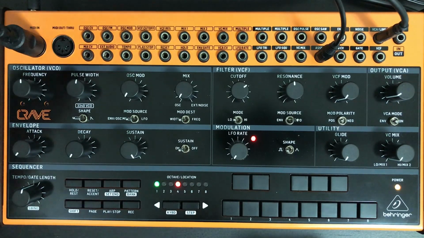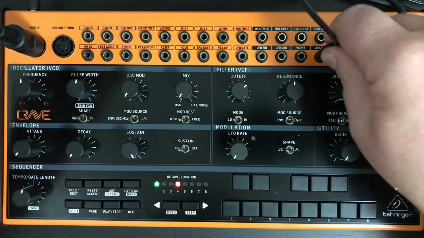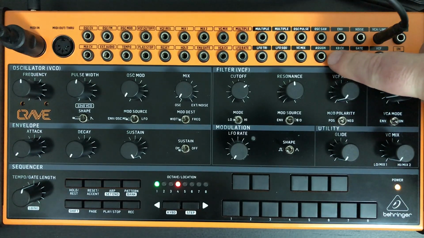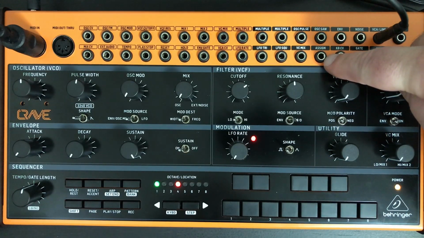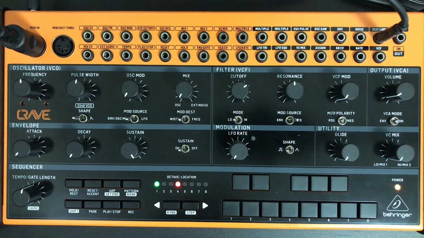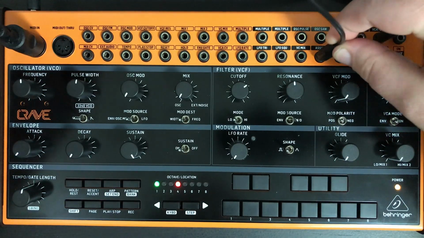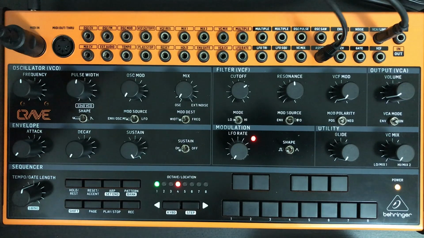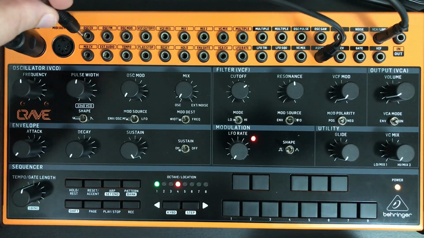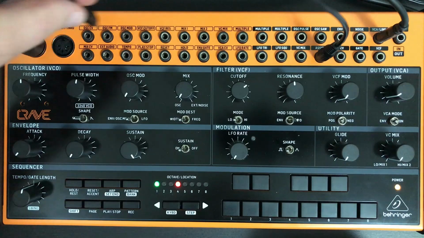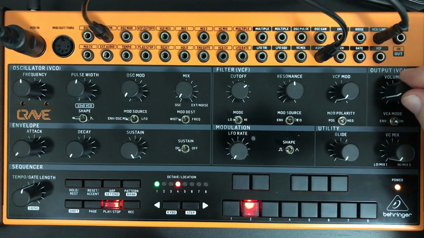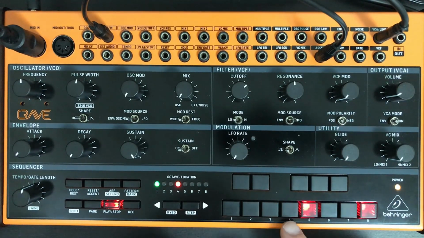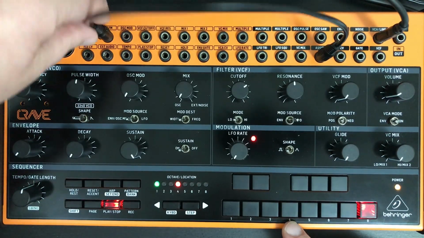So, now, what I can do, whenever an accent occurs in the sequence, the assign is going to output a 5-volt signal. So if I put the assign on, say, oscillator FM. Well, let's put it on the, yeah. And I push play. We hear it right there on the accent. It's quickly adding 5 volts.